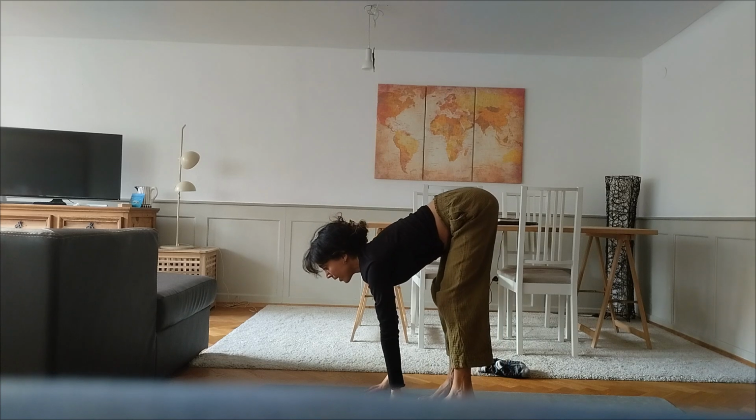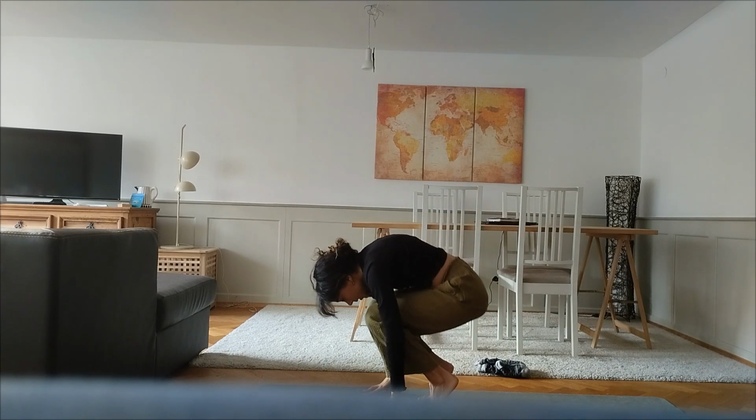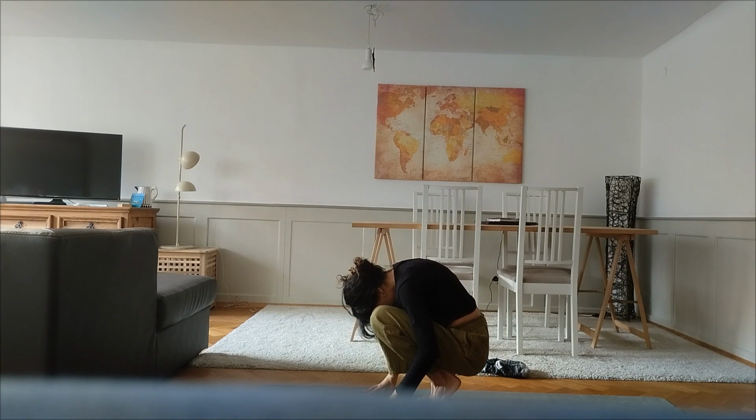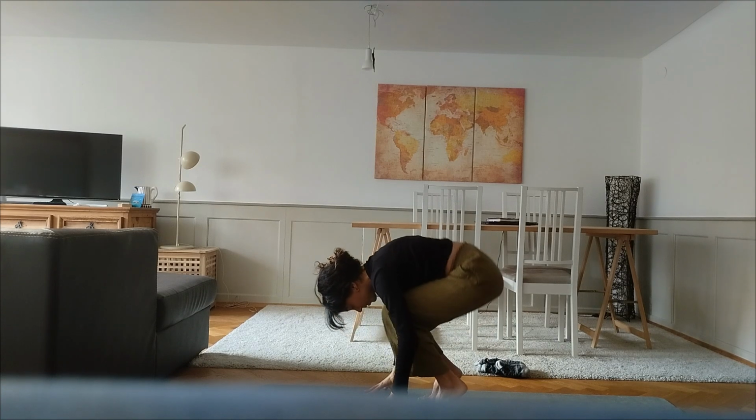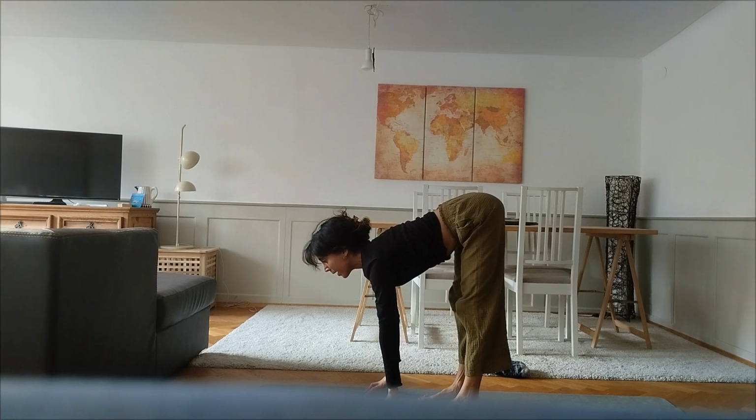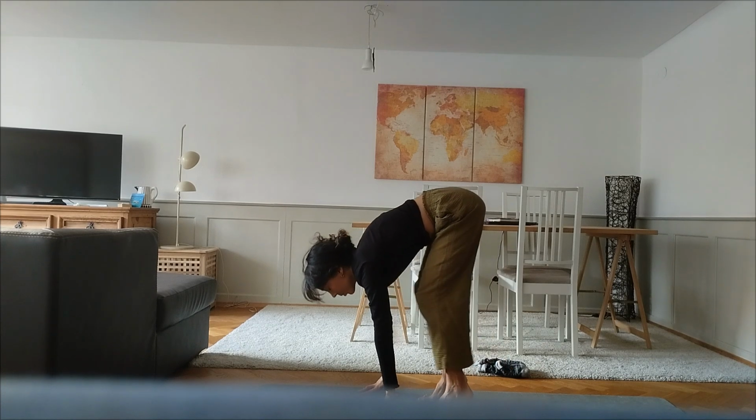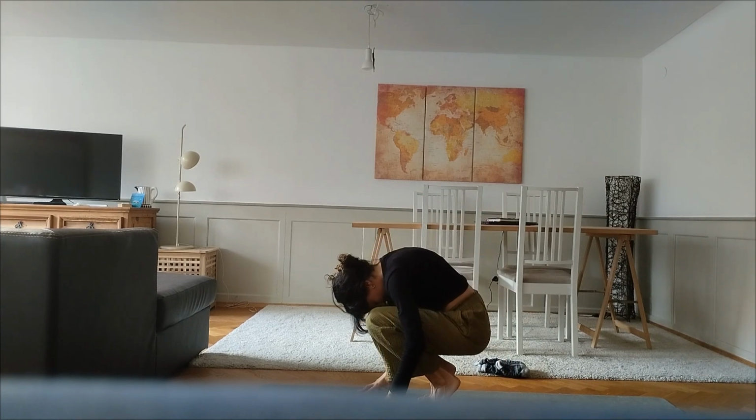And next time we come back to this little crouch. And we lift your hips and lengthen the spine. And we put the 2 movements together.